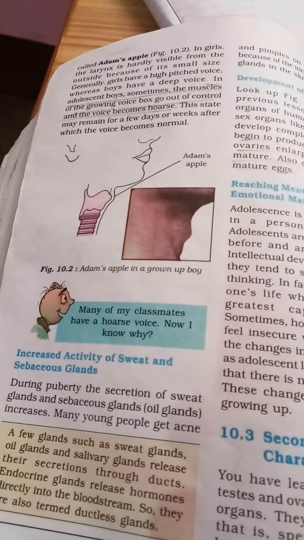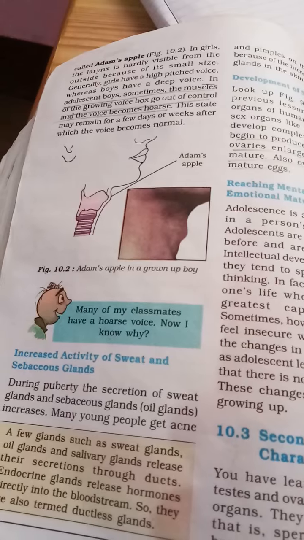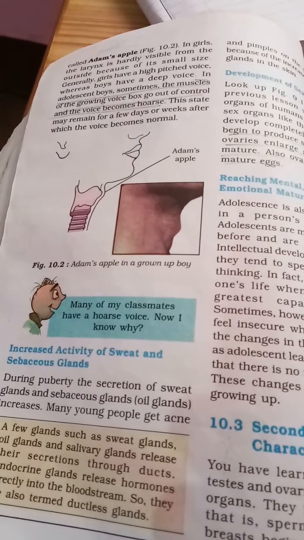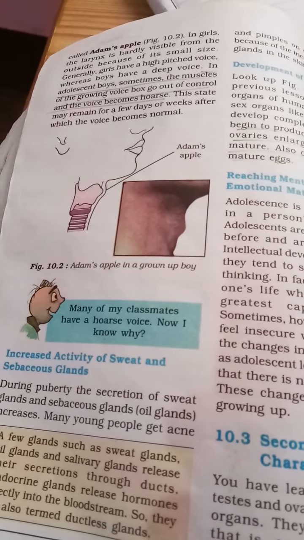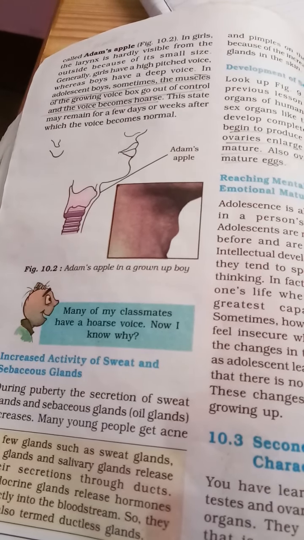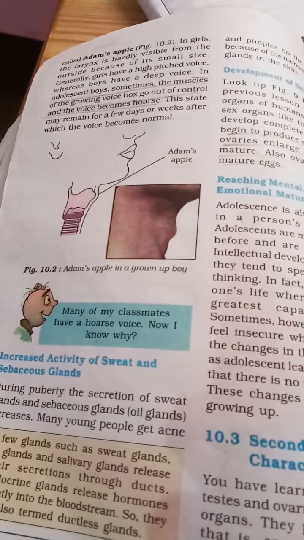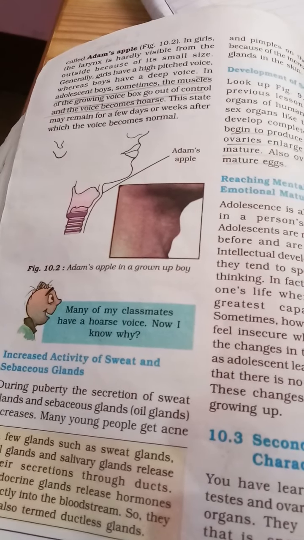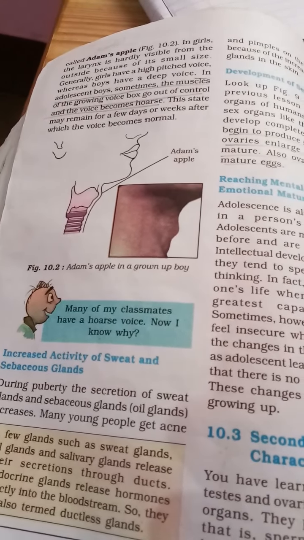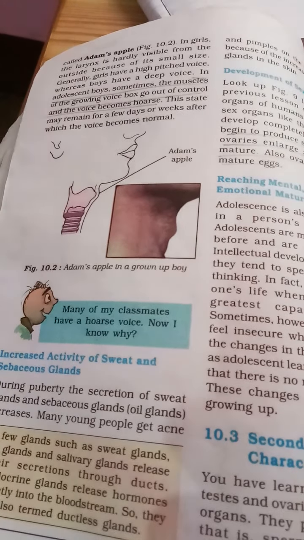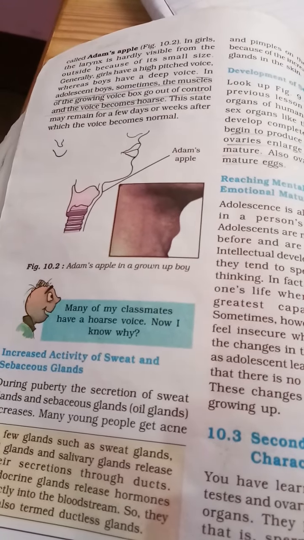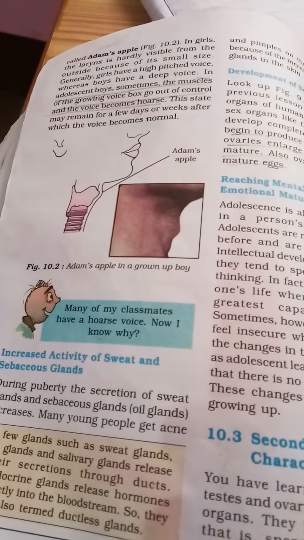You can see in page number 100, figure number 10.2, the development of protrusion of the larynx. When it gets protruded, it is known as Adam's apple. So the boys' voice is a bit hoarse or low pitched. On the other hand, the girls' voice is shrill and high pitched, because the growth of the larynx has not taken place as in boys.